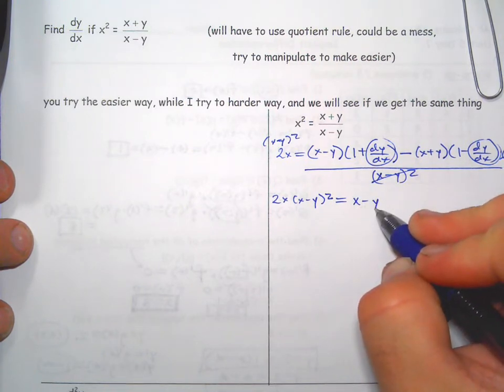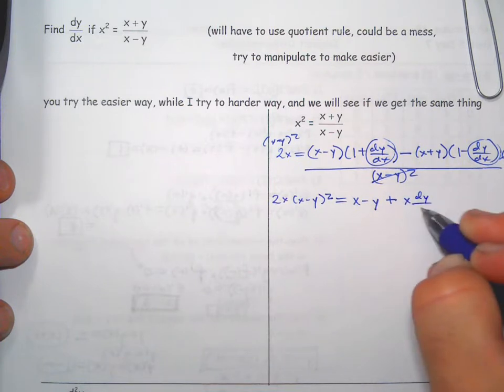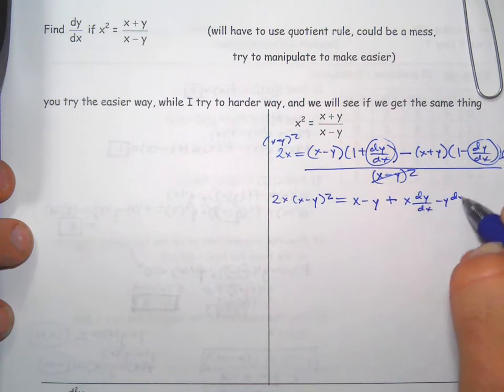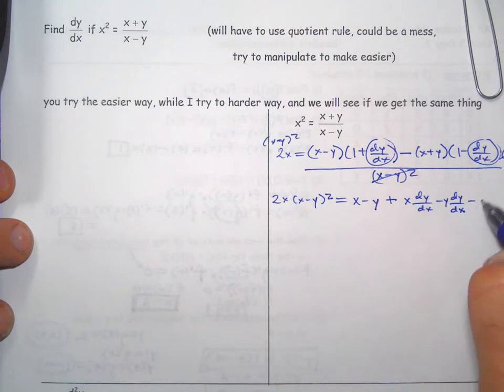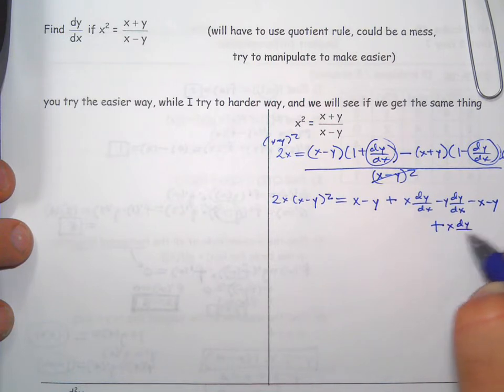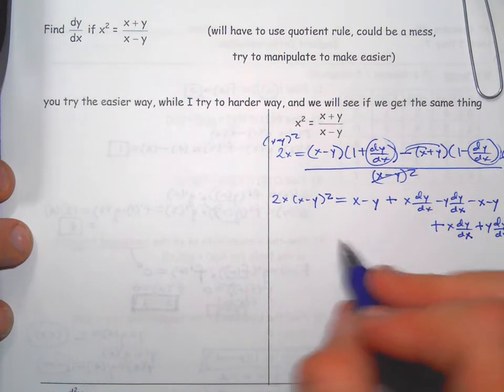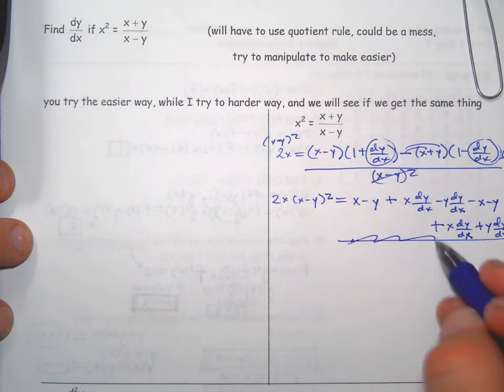So it's going to be x minus y plus x dy/dx minus y dy/dx, minus x minus y plus x dy/dx plus y dy/dx, because the negative gets distributed and then there's another negative there which makes it positive, all over nothing. We got rid of the denominator.